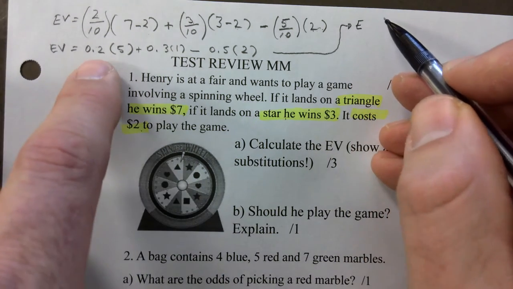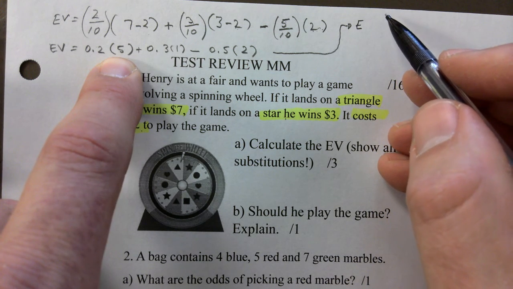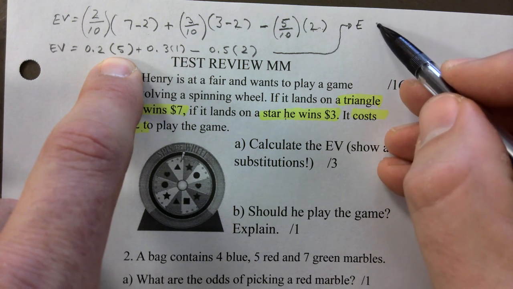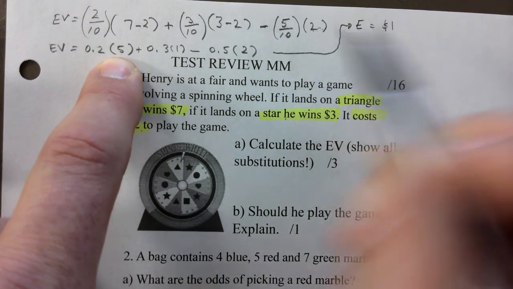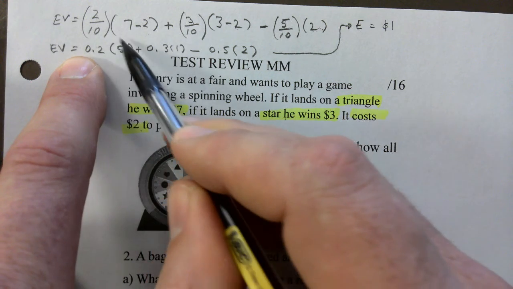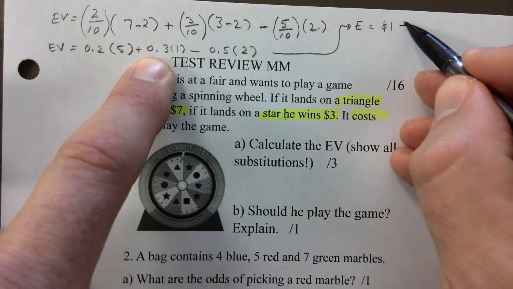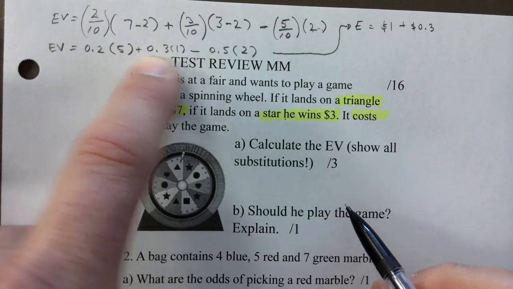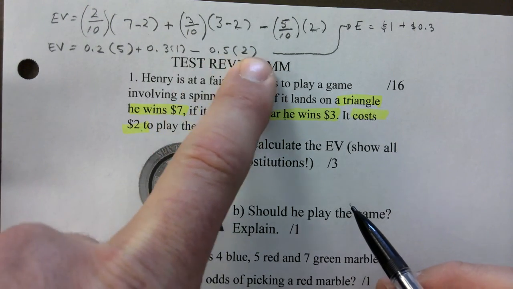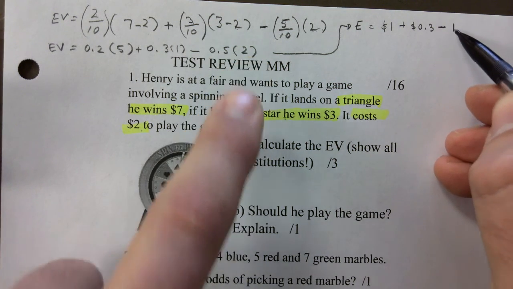And so 0.2 times 5 is what? $1, right? That's actually exactly $1, this part right here, if you type that into your calculator. 1 times 0.3, well, you guessed it, it's just going to be 0.3. And then half of 2 basically, but make sure you have the minus there, is 1.